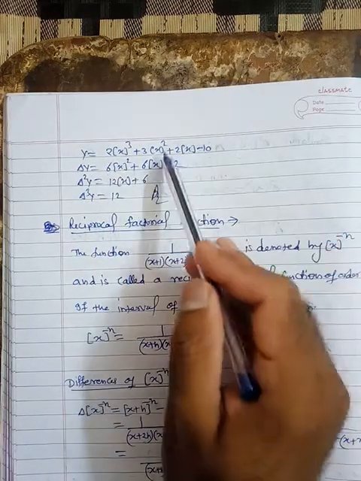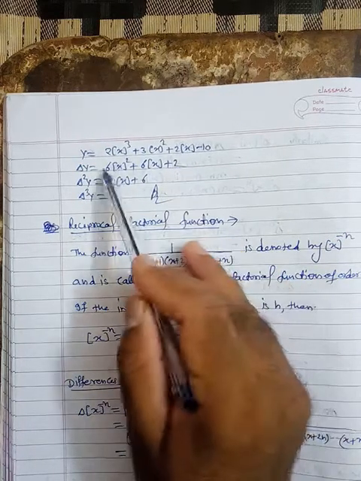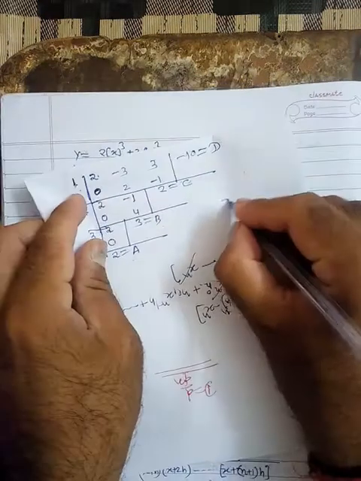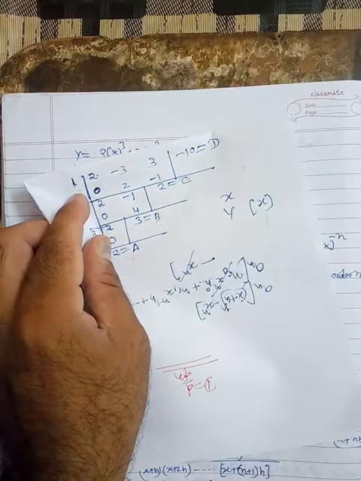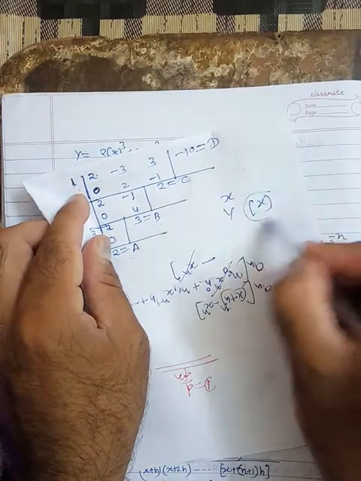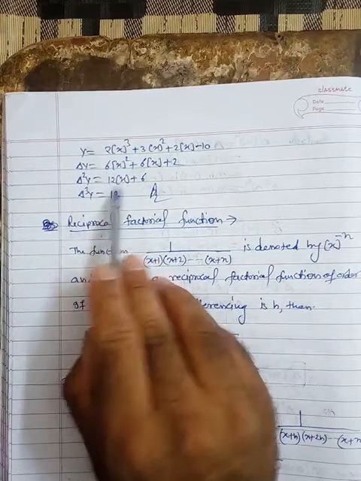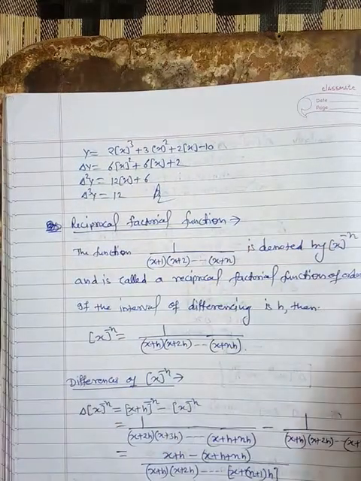Simply differentiating, this will be 6x plus 2. In place of x, we are differentiating our y with respect to this; rather than x, we are using this as a variable. Now the second order derivative will be 12x plus 6. Again differentiate this. This is the simple procedure.